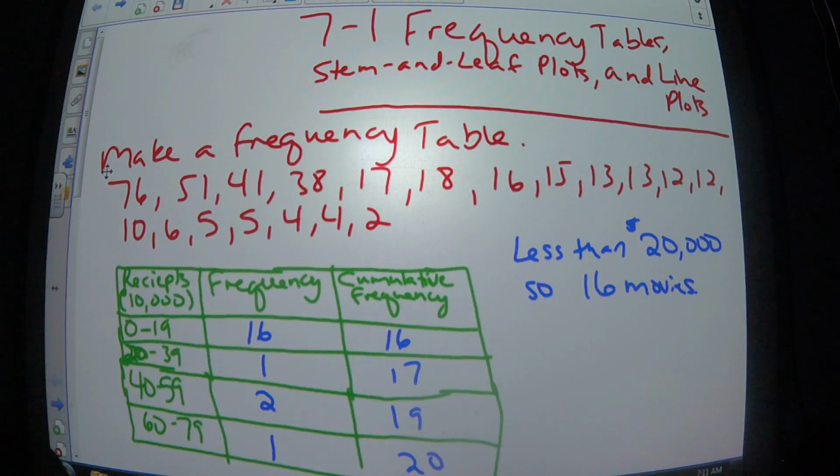Statistics. You're looking at mean, median, and mode range. You're looking at how that is laid out on frequency tables, stem and leaf plots, and line plots. So you're learning how to make those.